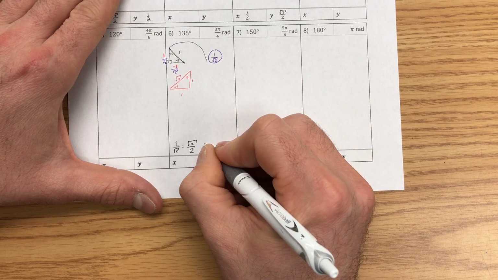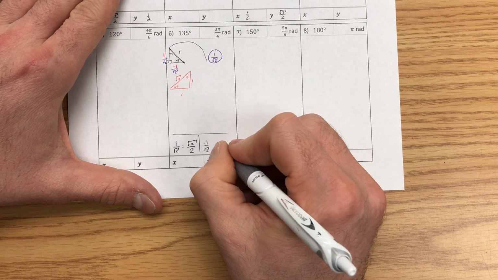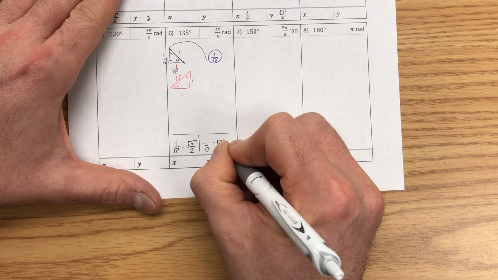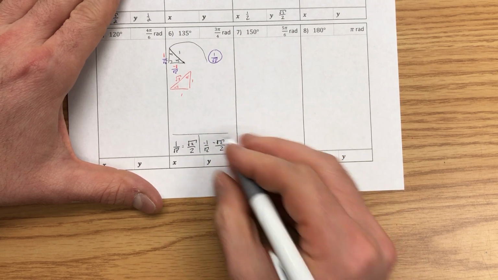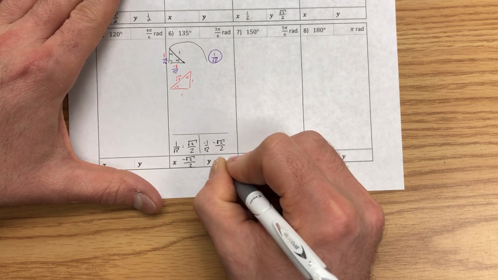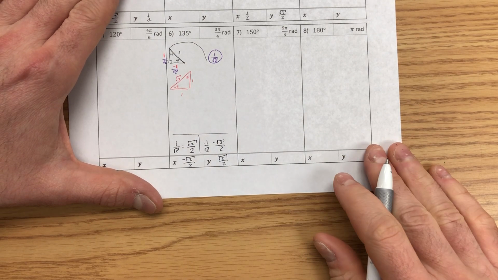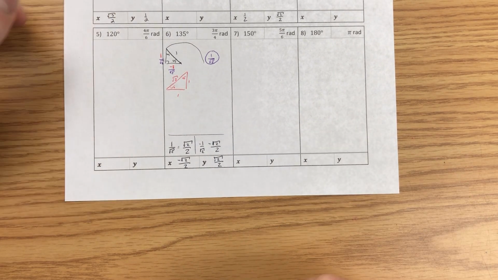And if I take negative 1 over the square root of 2, that's going to rationalize as negative square root of 2 over 2. So x is negative square root of 2 over 2, and y is just the square root of 2 over 2. Perfect. So I want you to take a pause, try out 180, and see how well you do.